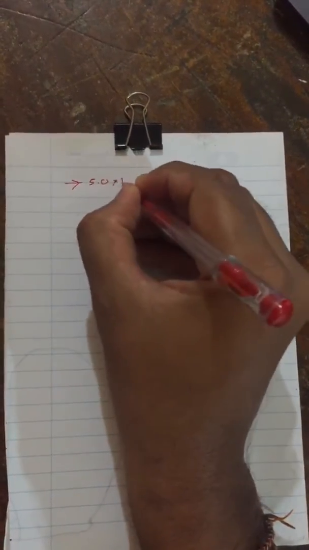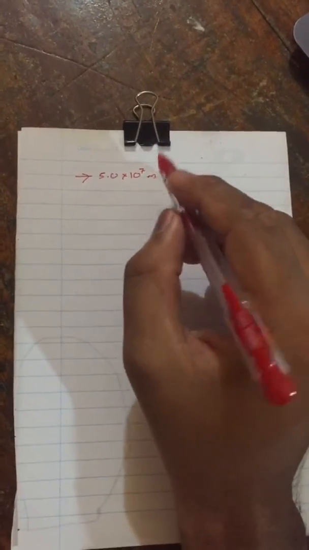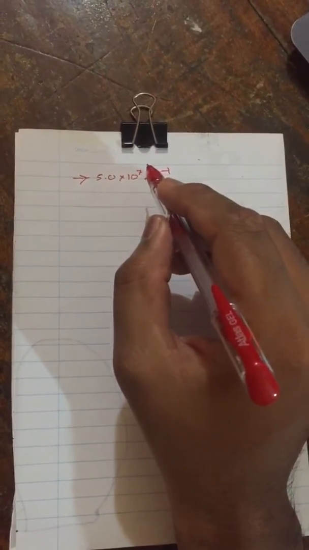Horizontally, if you look, it is entering that plate with the speed of 5 into 5.0 times 10 to the power 7 meters per second. Now horizontally there are no forces, but the only force is electric force, and that is vertical.